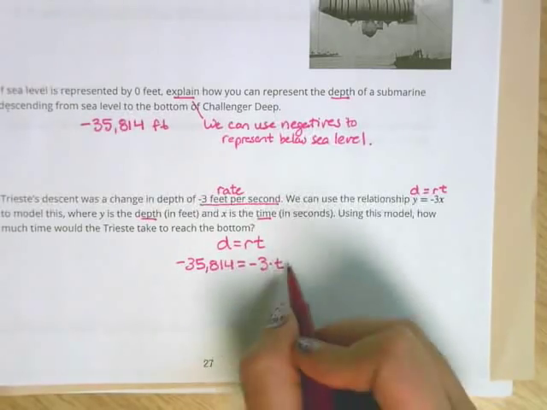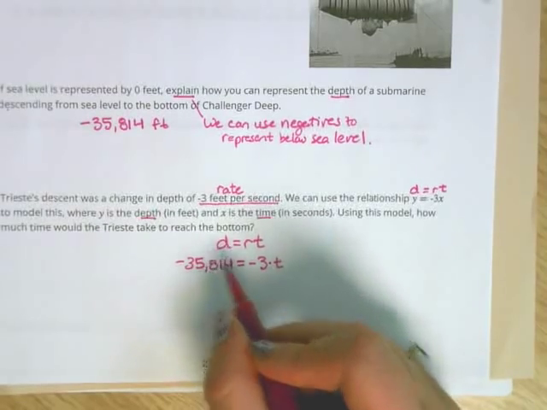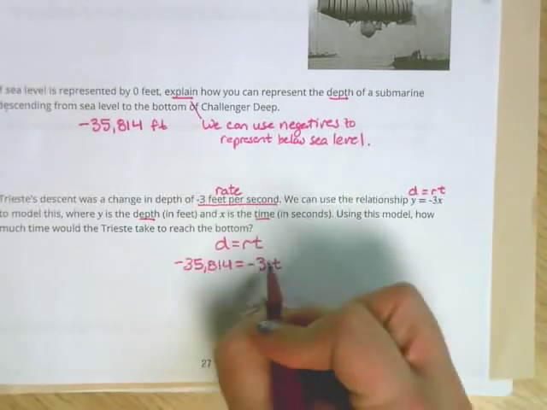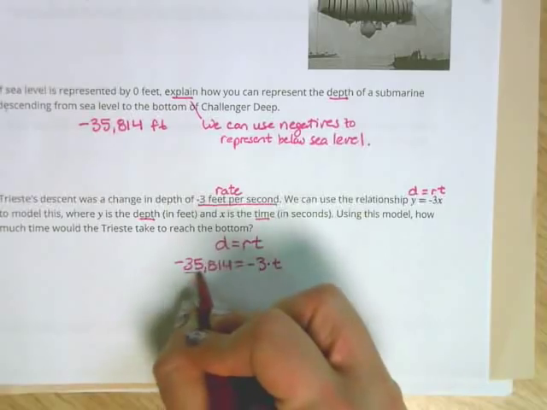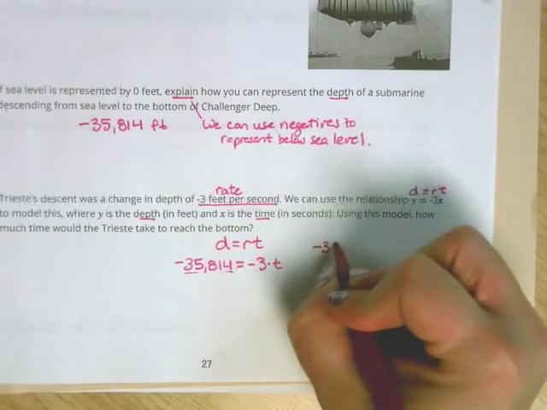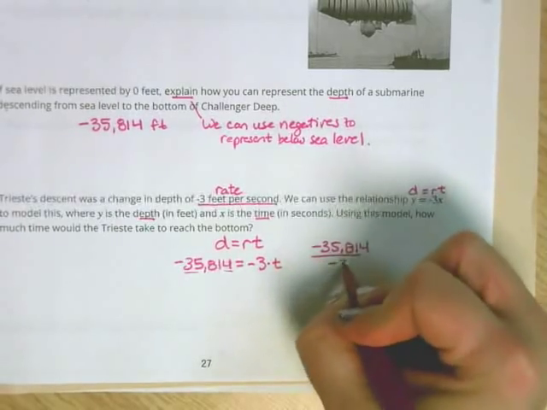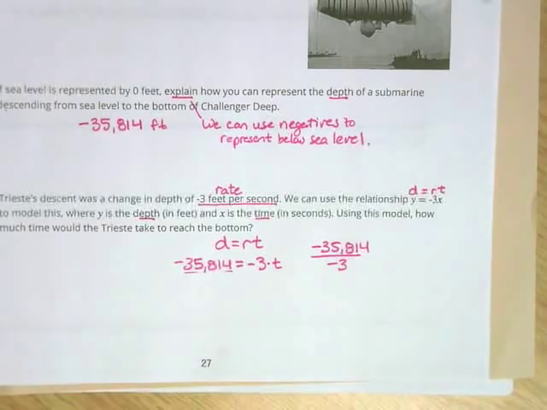Now, I don't have that memorized, negative 3 times something to give me this. So I'm going to have to use my strategies of saying, well, the time is whatever this is divided by negative 3. Just going to write it over here for a minute. Negative 35,814 divided by negative 3 is going to be the time that it is taking for this to happen.